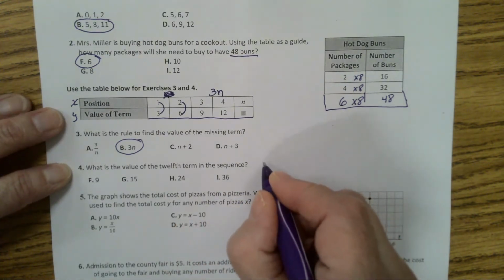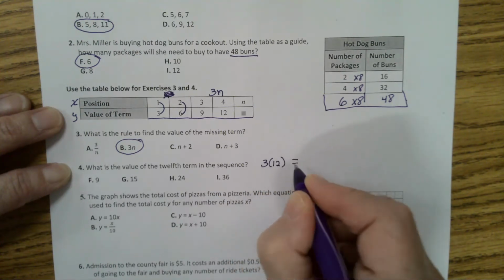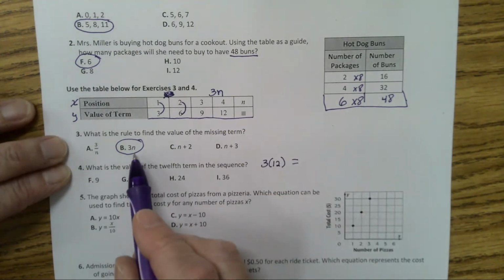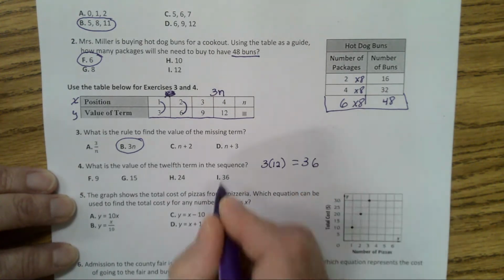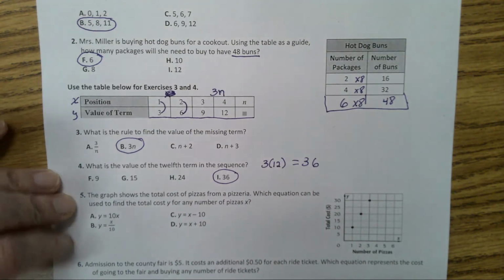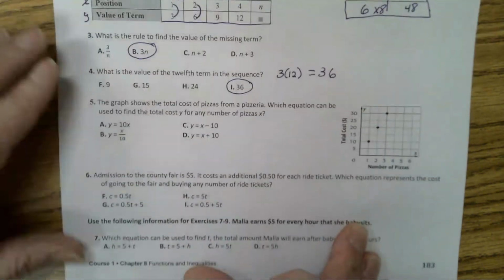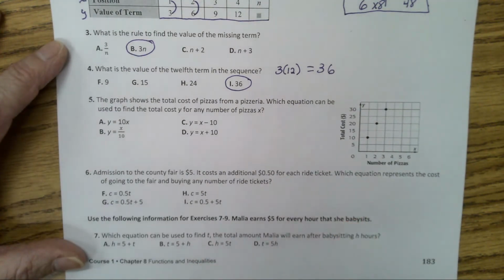Well, that means you're going to take 3 times 12. Since the rule is 3n, and 3 times 12 is 36. Answer choice I. Any questions? Okay, now let's look at number 5. The graph shows the total cost of pizzas from a pizzeria.